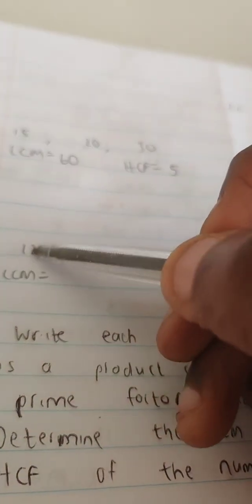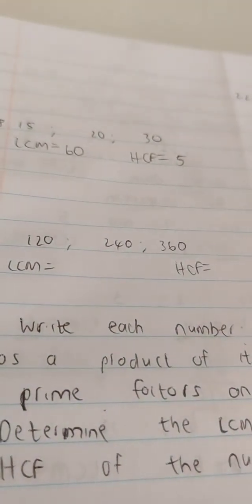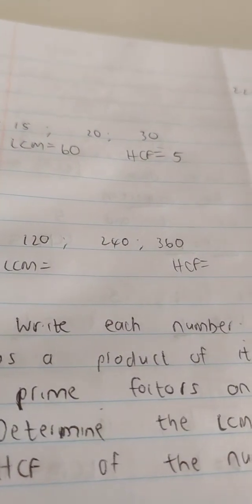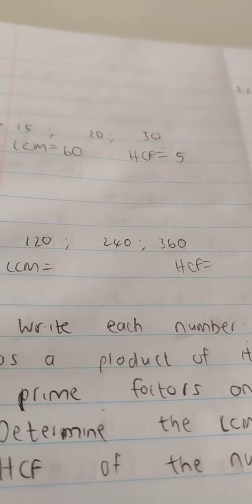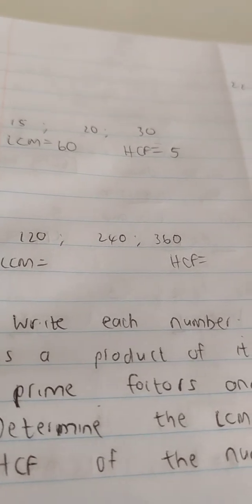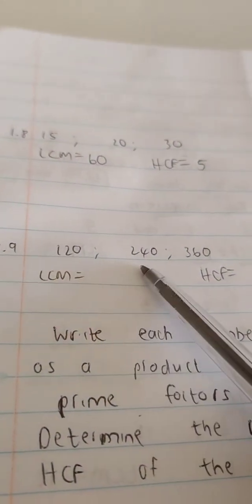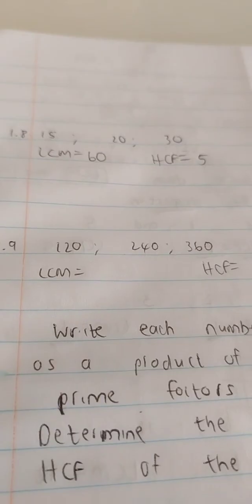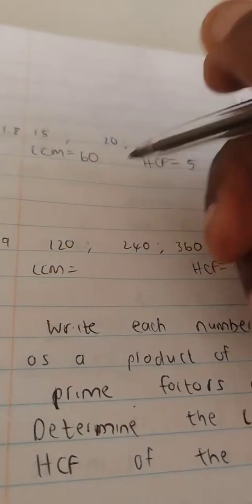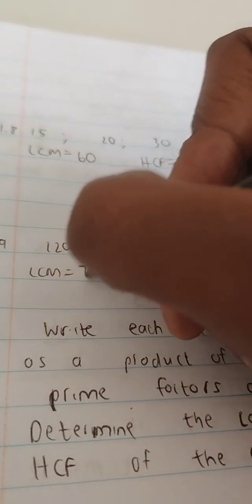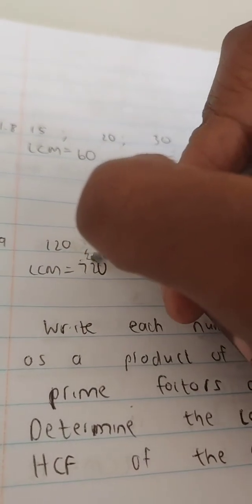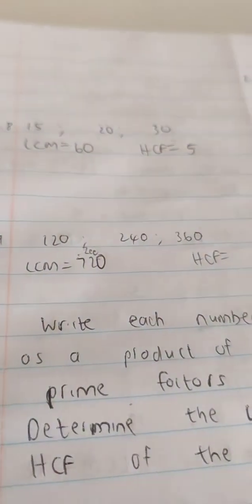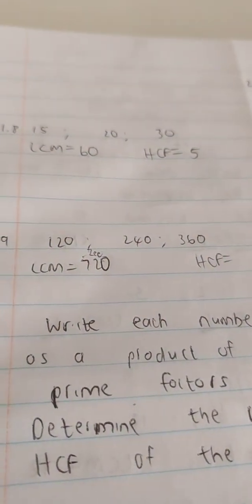If you count in 120s, you do get to 720. 240, you do get to 720, and 360, you do get to 720. So yes, very good. 720, guys. Z got it. Sis Z got it.